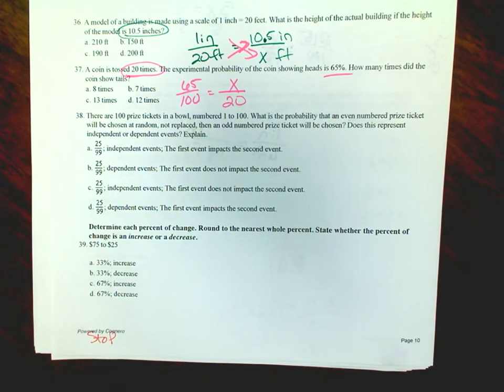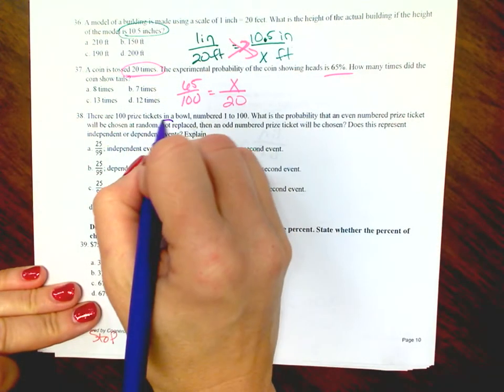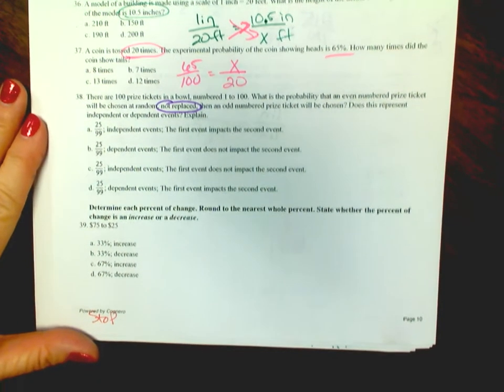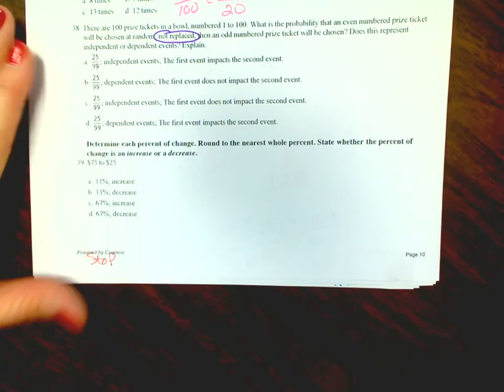Number 38. There are 100 prize tickets in a bowl numbered from 1 to 100. What is the probability that an even number prize ticket will be chosen at random, not replaced, and then an odd prize ticket to be chosen? Does this represent independent or dependent events? Explain. Okay, we just had this one on our test and review, so you should know that one.